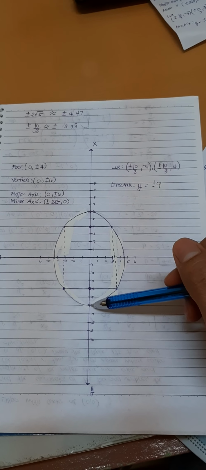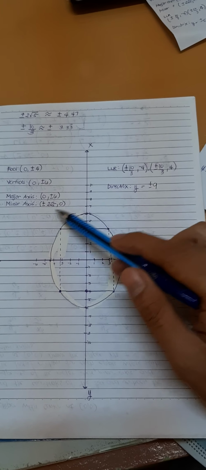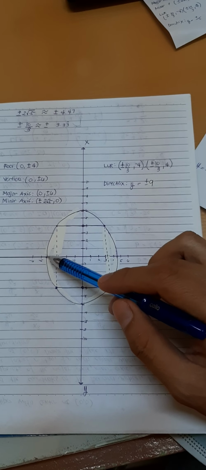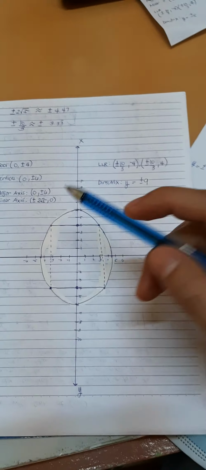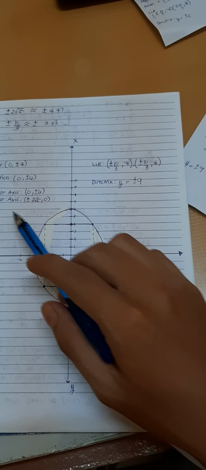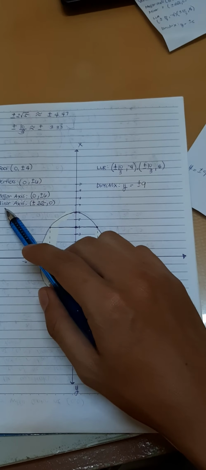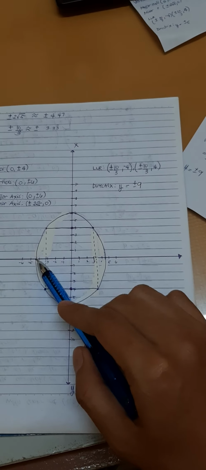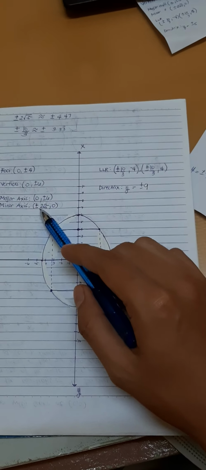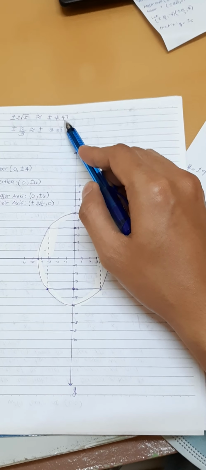And for the major axis, our major axis is equal to our vertices, and the minor axis is the other way around, at the endpoints of the other axis. So we have the minor one and the major one. The major is equal to the vertices, and the minor one is at the side. So we have positive and negative 2 square root of 5. As I told you a while ago, the estimated value of it is 4.47.